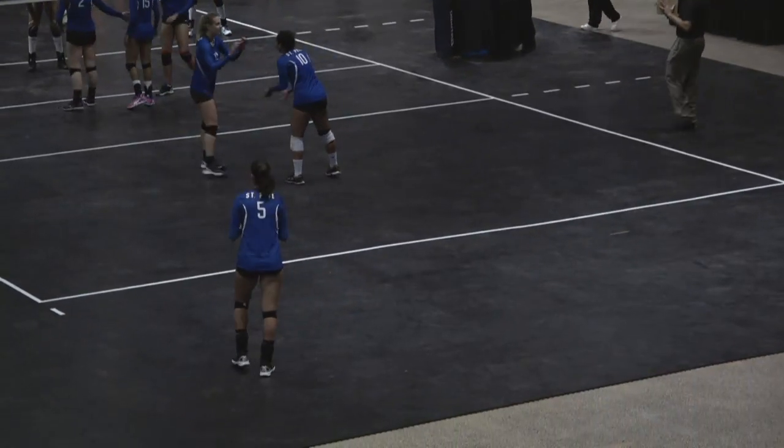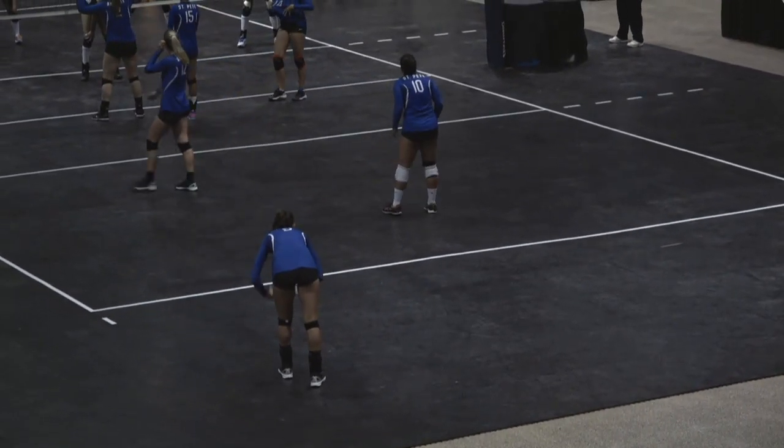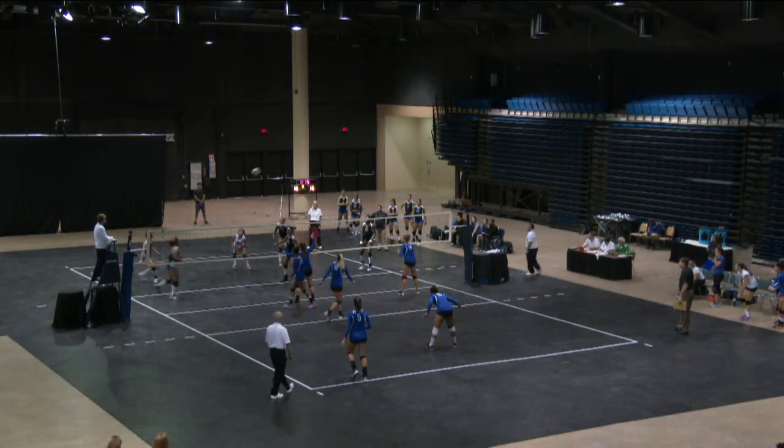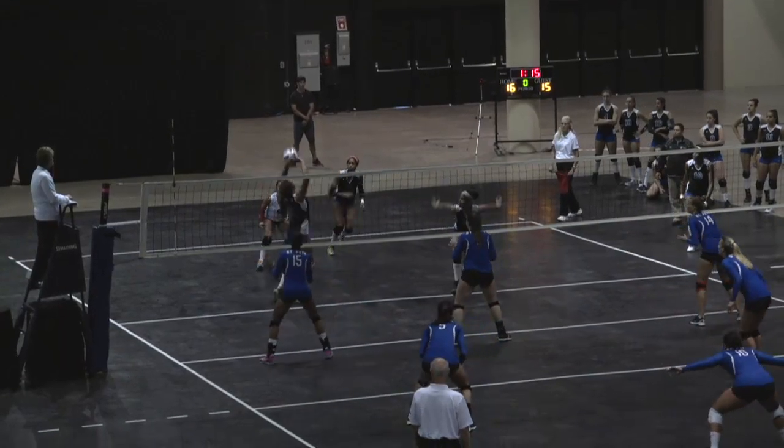Chris, I've got a feeling this game's going to be one back and forth. Both two very talented teams. We've got Filippo with the serve. Gets it over to Libero.